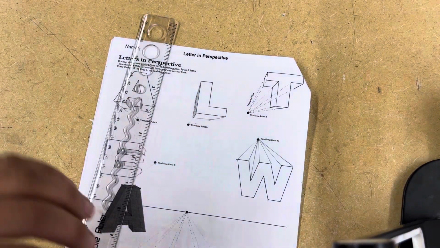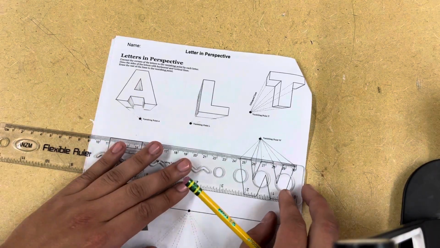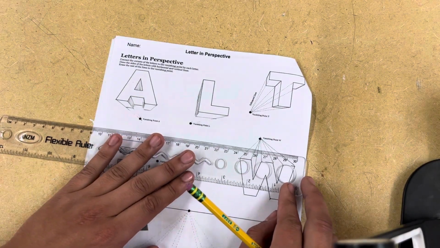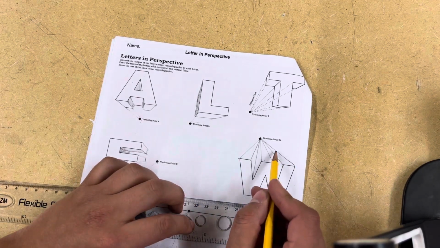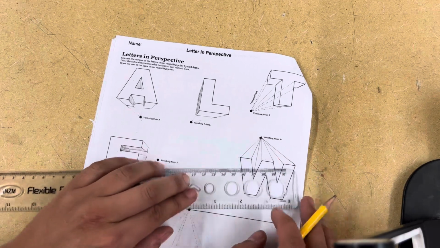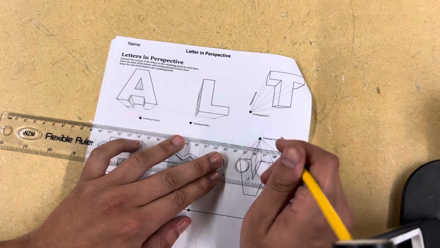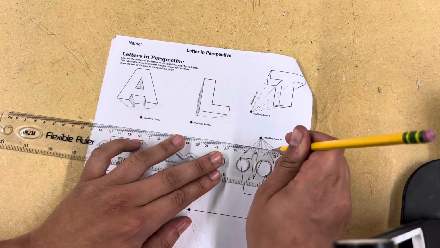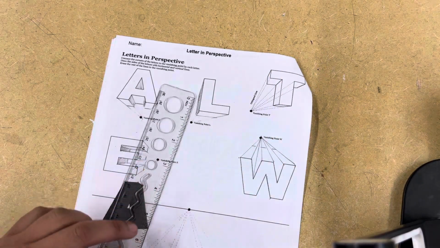All right, so we need to find the depth of the W. So I'll turn my ruler to the edge or the side of the paper, and I am going to make some lines. I'm gonna make a line right here, here, and here to give me the edge of the W. So, 1, 2, 3 lines, like so.